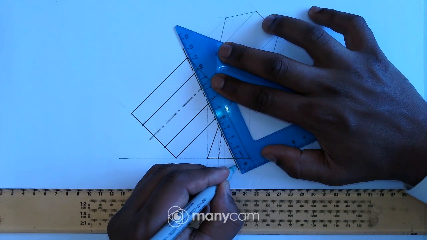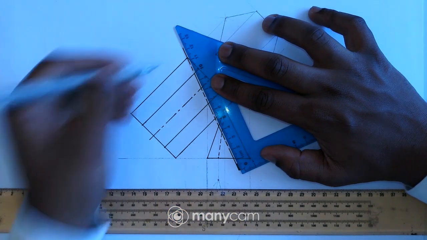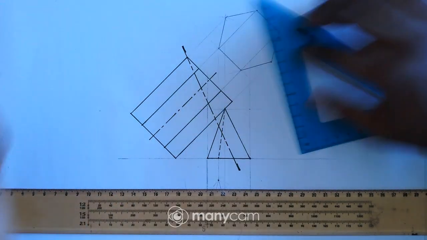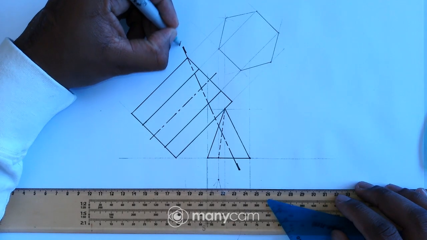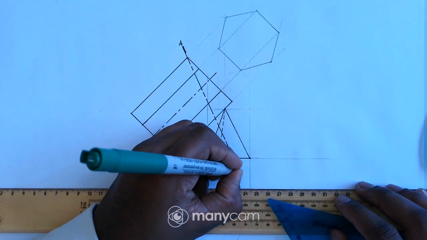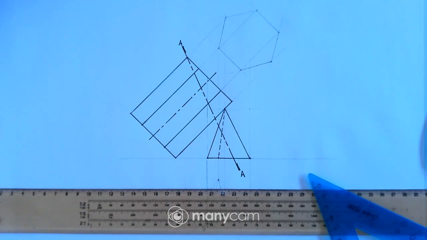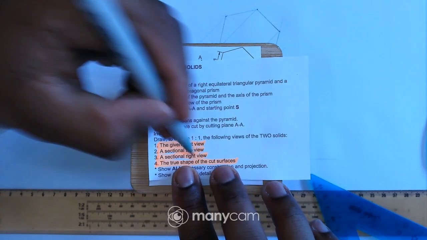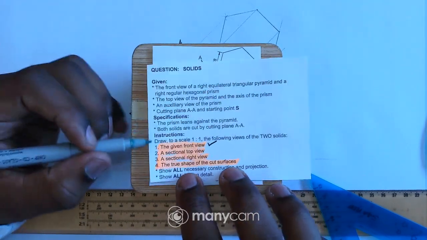Like that, and then from this end make it more thick, and that end up there more thick. Then I label the cutting plane A. So this is the complete front view. So obviously I can just mark off the front view there, because we are not cutting the front view.